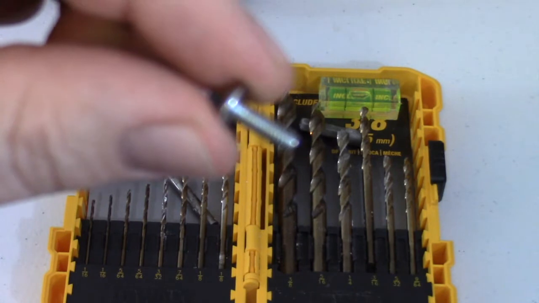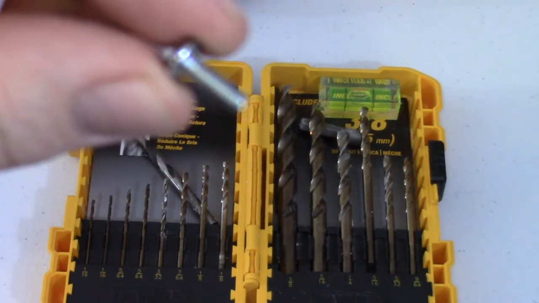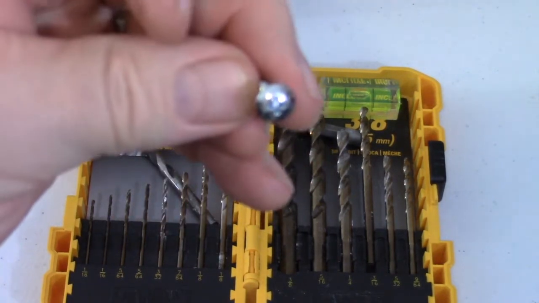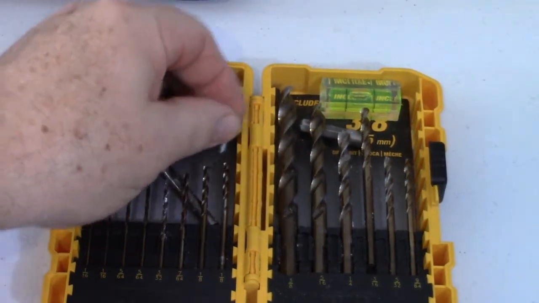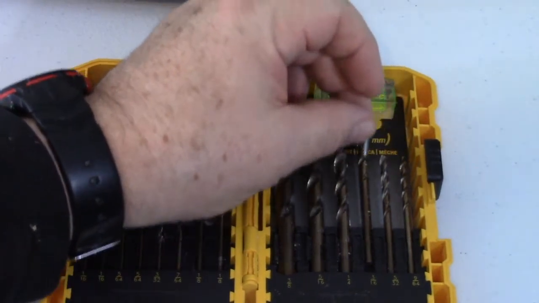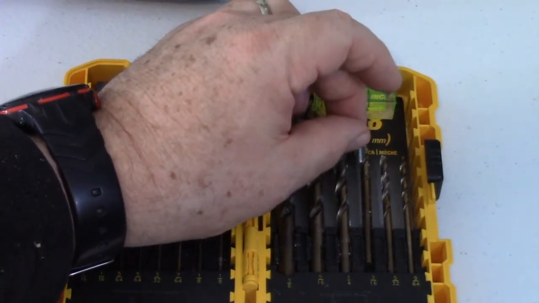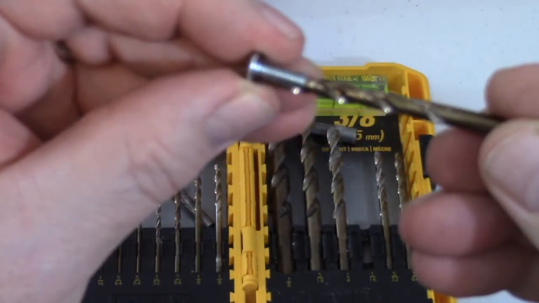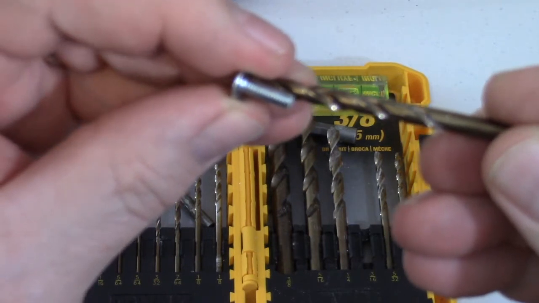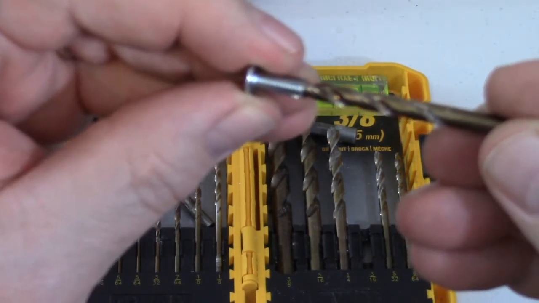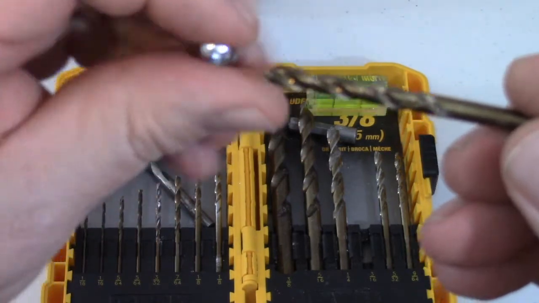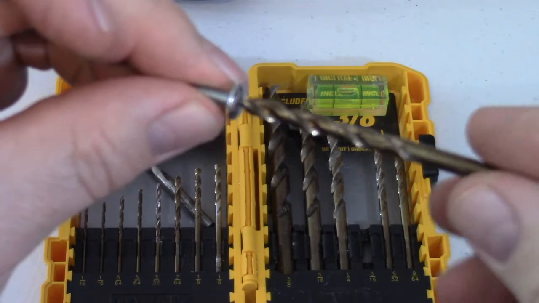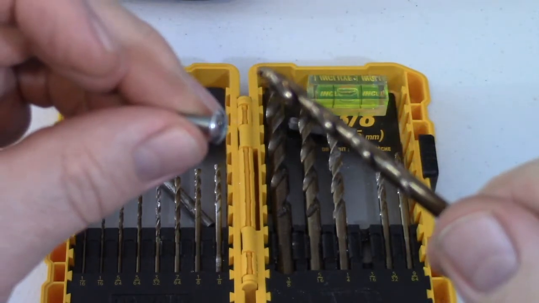Alright, so the next thing I need to do is pick out a drill bit that's slightly larger than my bolt here, but that's not bigger than the bolt head. So it's probably going to be maybe this one here. If we hold the drill bit behind the bolt, you can see the drill bit on either side. So it's bigger than the bolt shaft, but it's obviously smaller than the head of the bolt. So I think this drill bit here will be just fine.